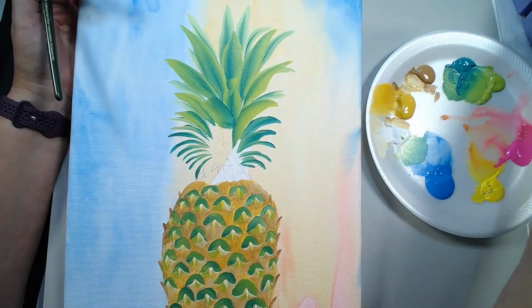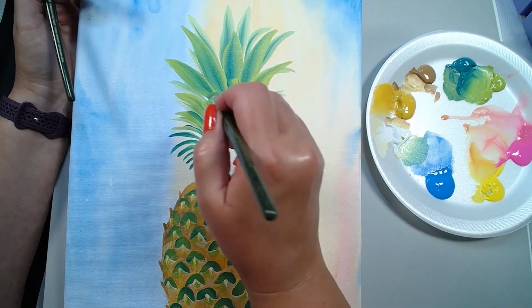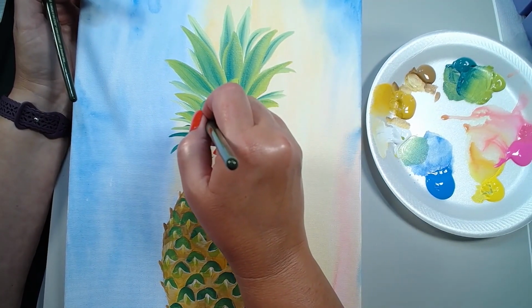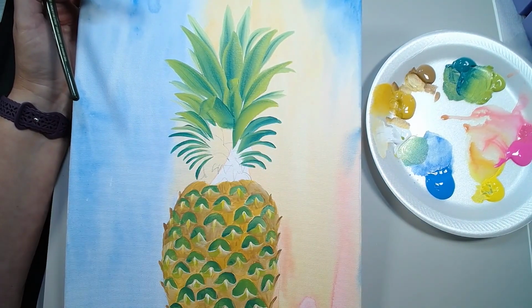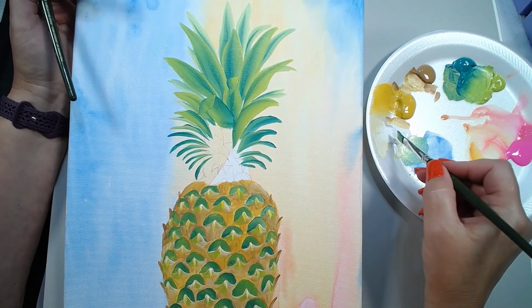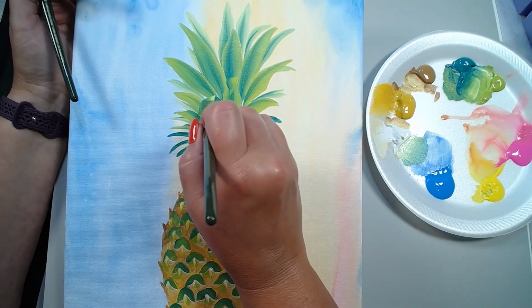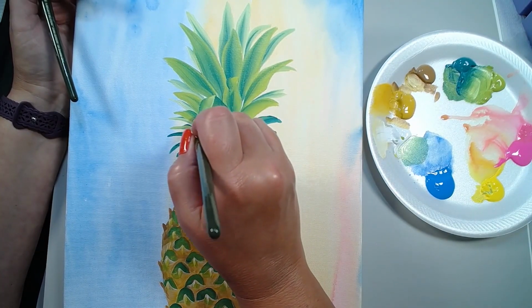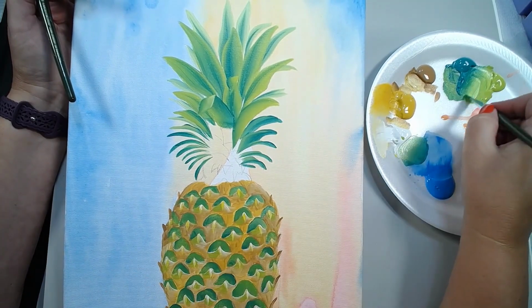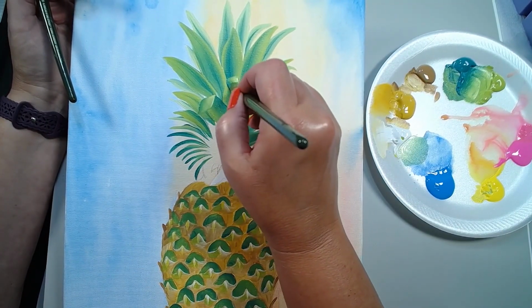All right, and then I'll show you with that 10 right here, we're going to lean it off to the left. Let me get a little bit of white and do that so it stands out. There we go. Okay, so let's do this one that way too.